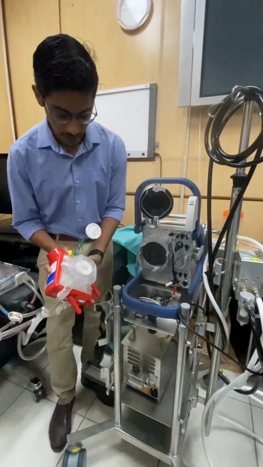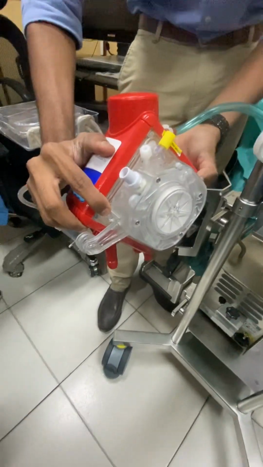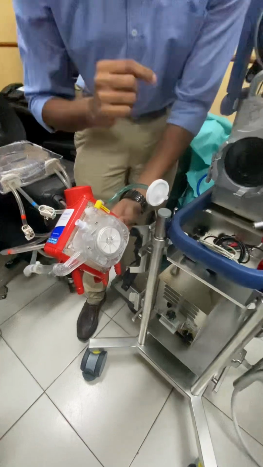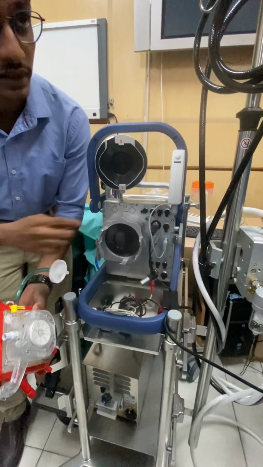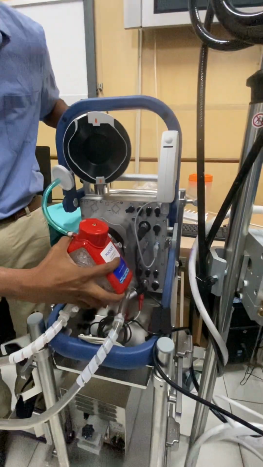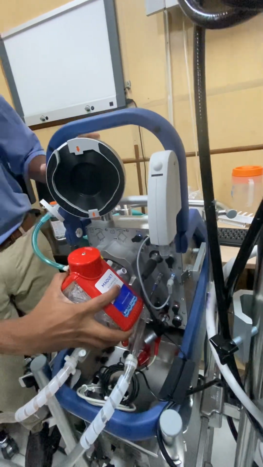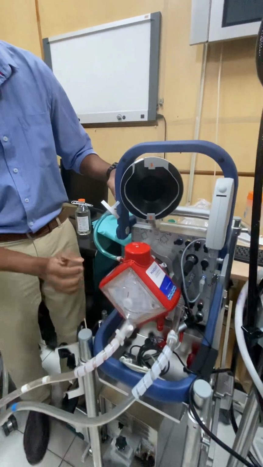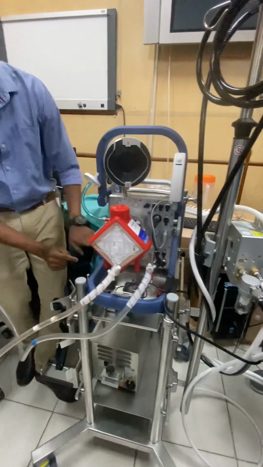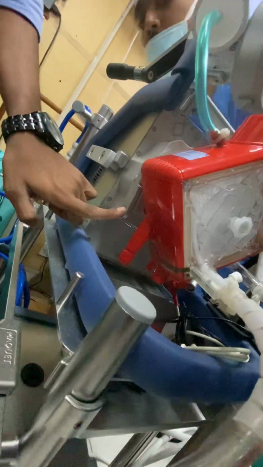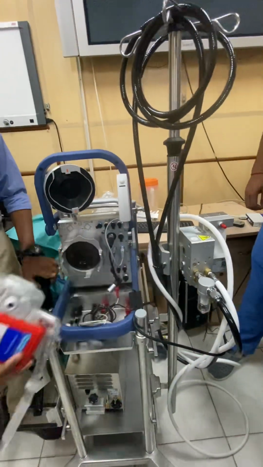Now this is a disposable. Here you can see there are two small holes, and here there are two pins. So you have to lock these two in. Once you have kept it, just rotate it anti-clockwise, so it will get locked. Now, if you want to unlock it, you have a button here. Just click on this and rotate it clockwise.